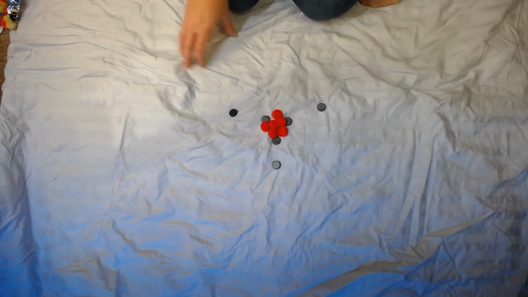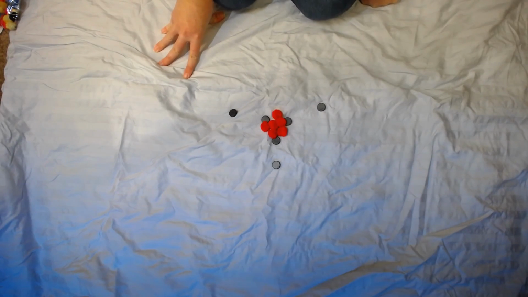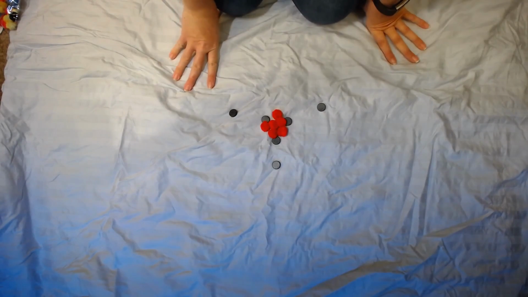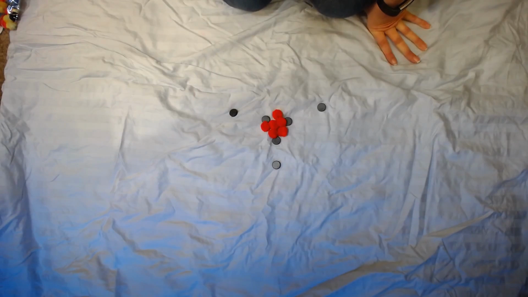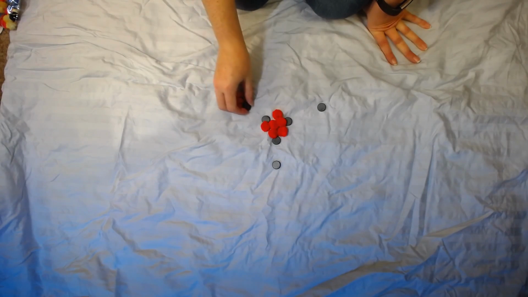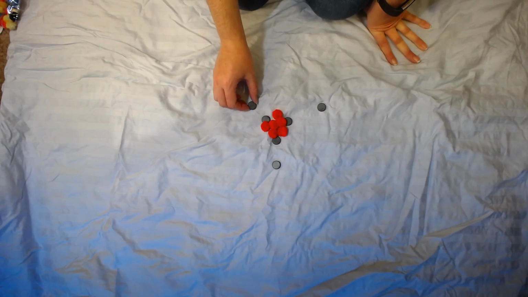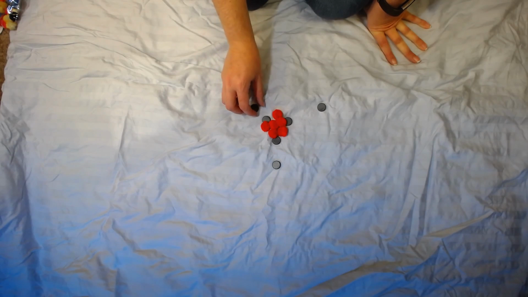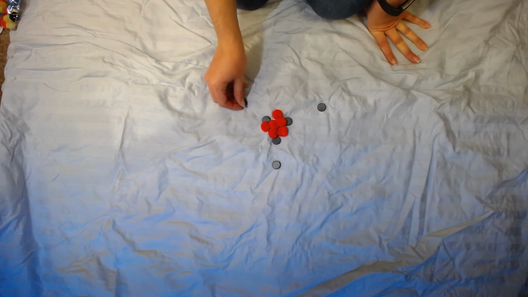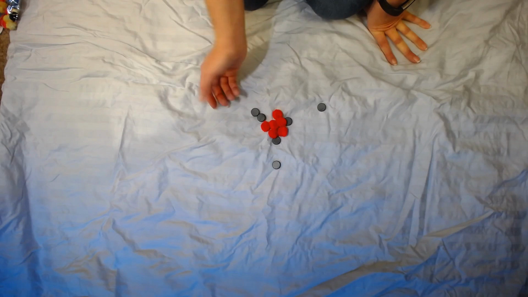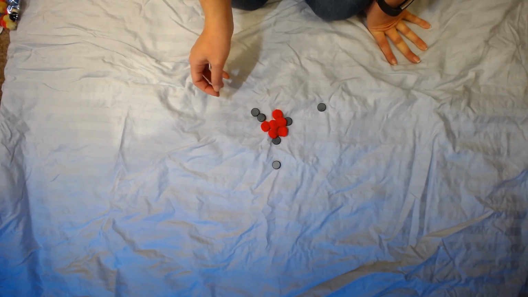They're just kind of buzzing around, and they have a density around the atom, so a probability of finding one somewhere or another. These electrons, since they are negatively charged, are attracted to the protons in the center, in the nucleus. And because of that, they tend to stick around the nucleus.